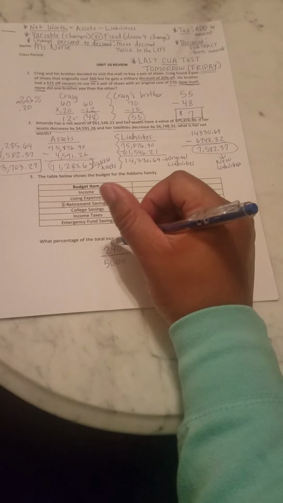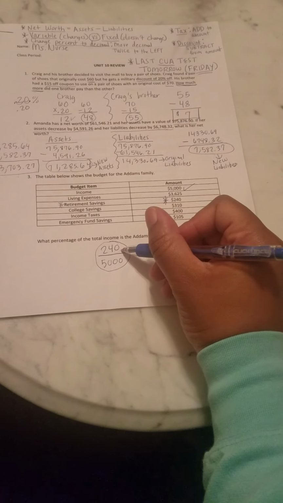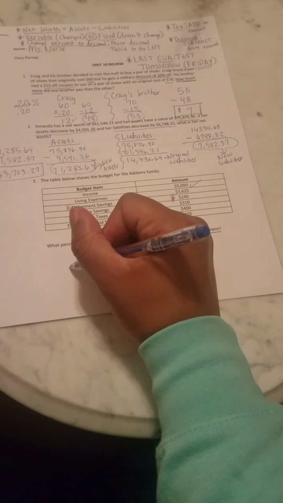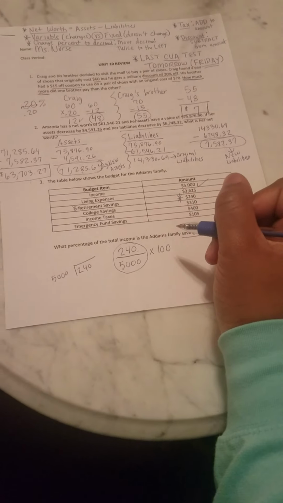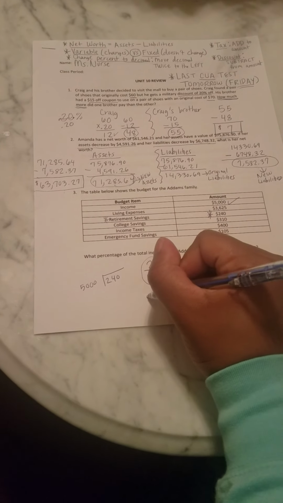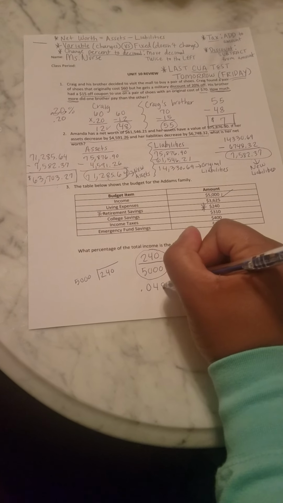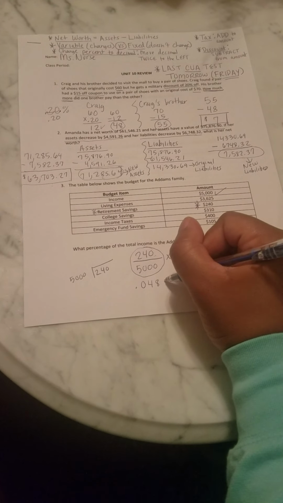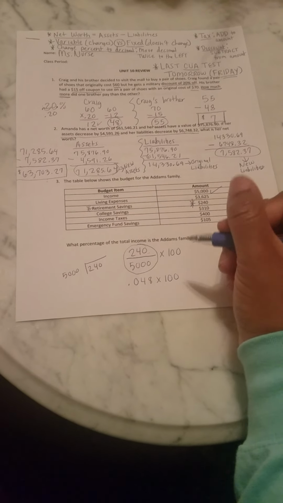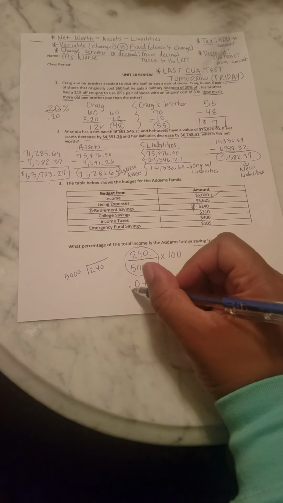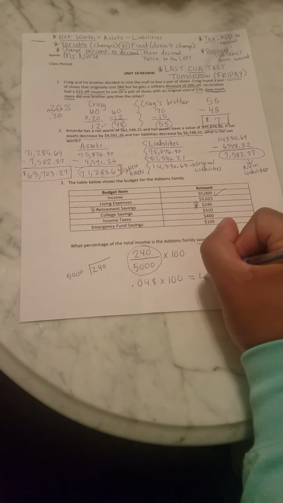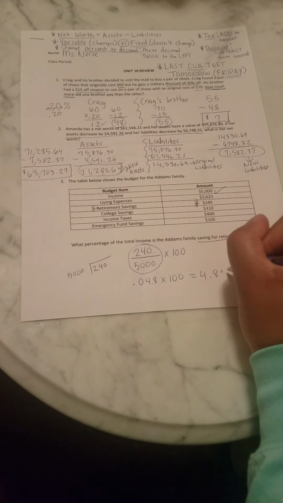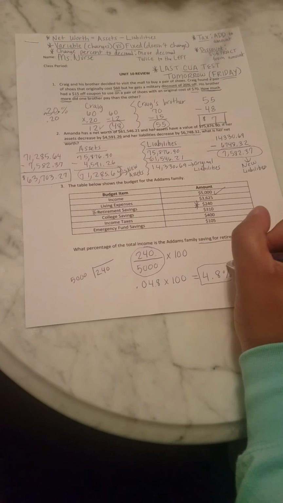So first thing you would have to do is you would have to do 240 divided by 5,000. Just make sure you know that the 240, when you're dividing by hand, will go on the inside of your house. If you do that, you will get 0.048. Then don't forget you're going to multiply it by 100 to get to the percent, which is basically you moving your decimal twice to the right. And if you do that, you will get 4.8% as your answer.